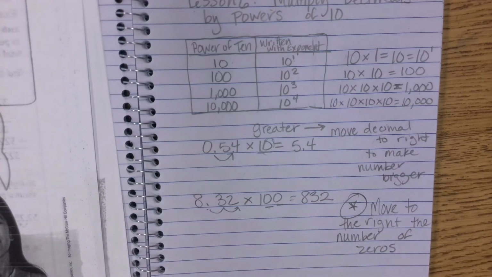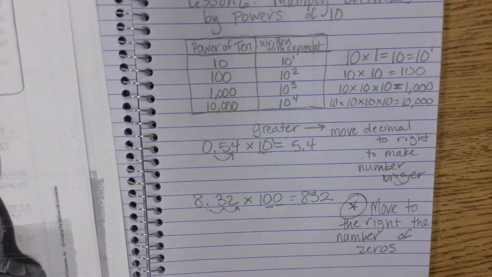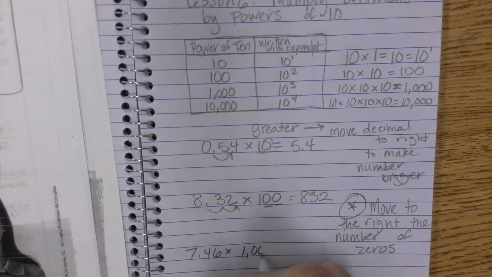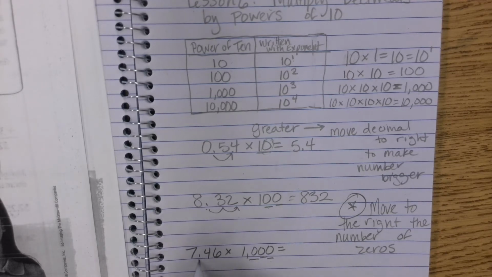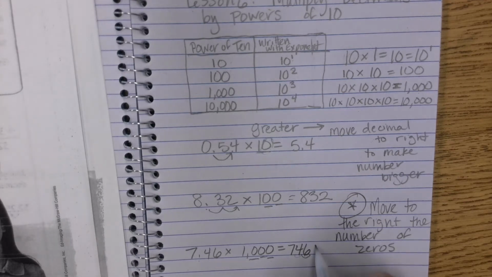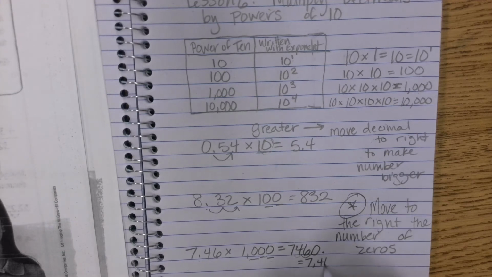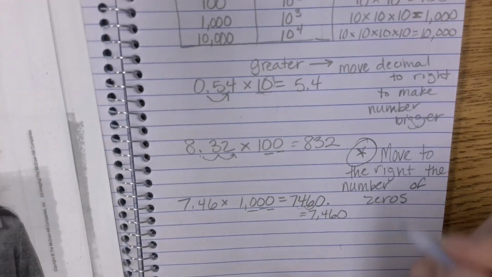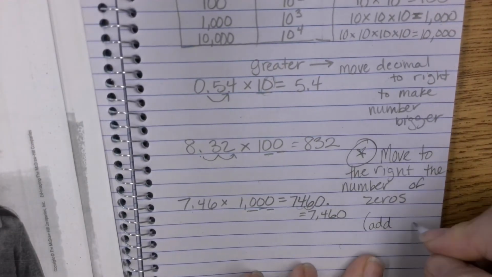Okay, so now let's try another one. If we have 7.46 times 1,000, there's 1, 2, 3 zeros, so I'll move it 3 spots. So what I'm going to do is actually write 746 over here and then move it here. 1, 2, we don't have a 0 here, so we'll have to add another one. So that would go here. So 7,460. Okay, so let's make a note. Add zeros if necessary.